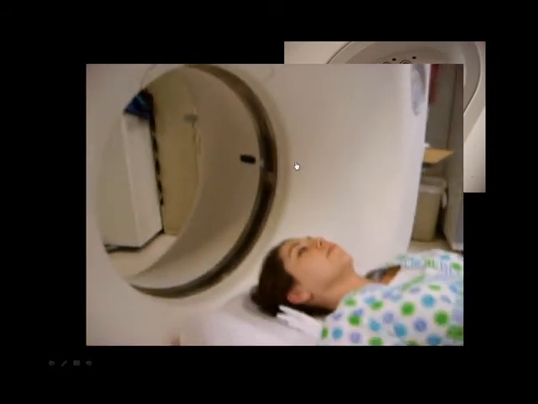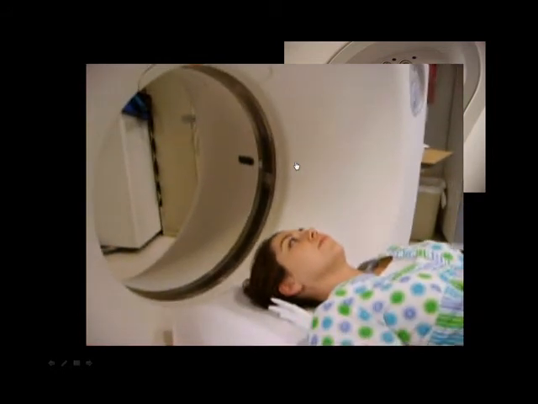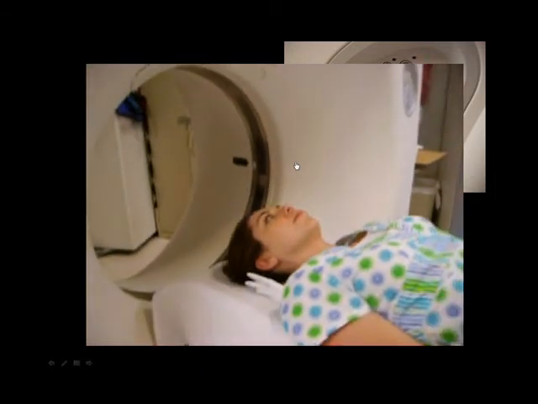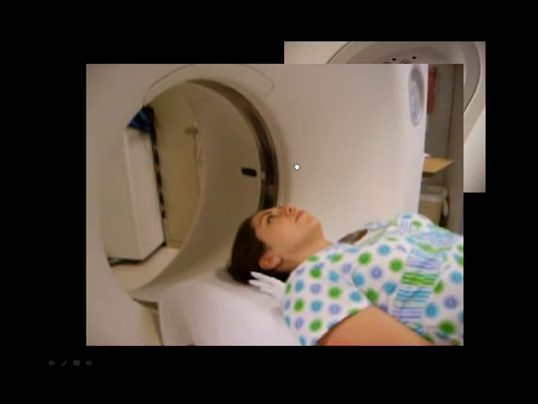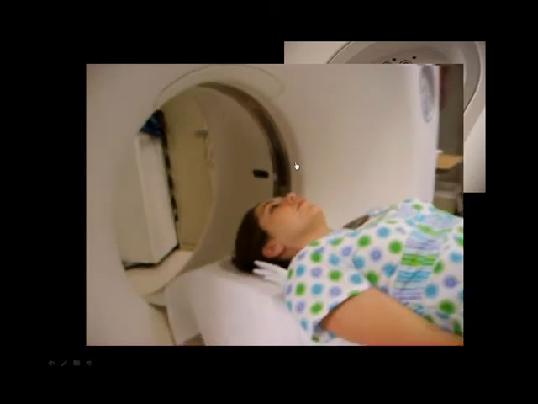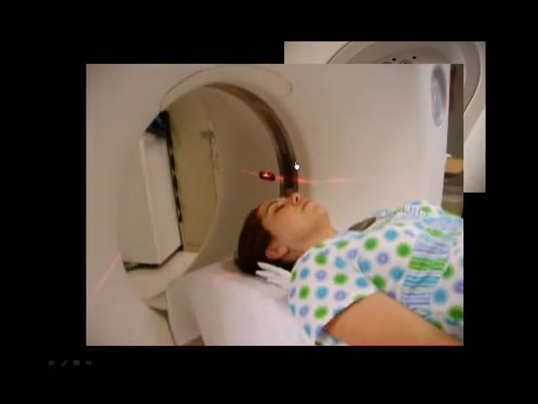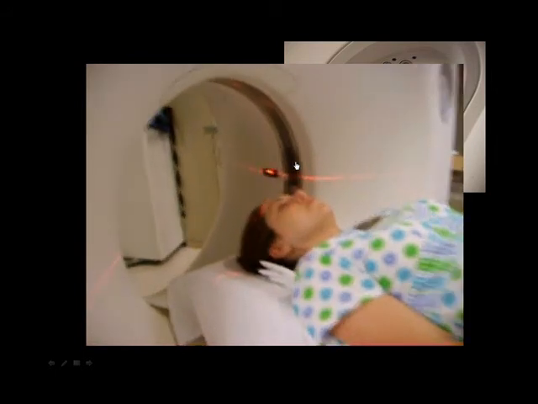But this time when you position the patient, instead of using the orbital meatal line, you're going to use the sternal notch. So the patient goes a little bit further into the gantry. You're still centering on the mid-sagittal plane, and you're still centering right around the EAM coronally. And let's take a look at that.